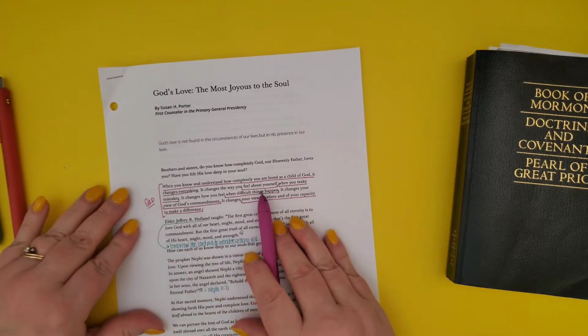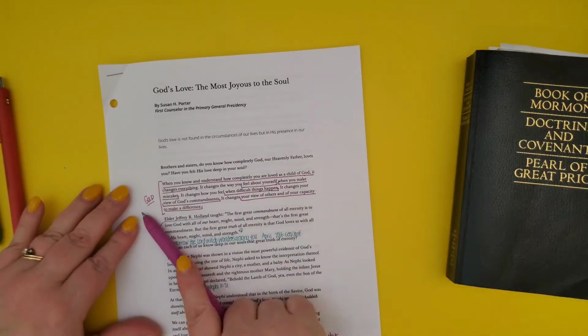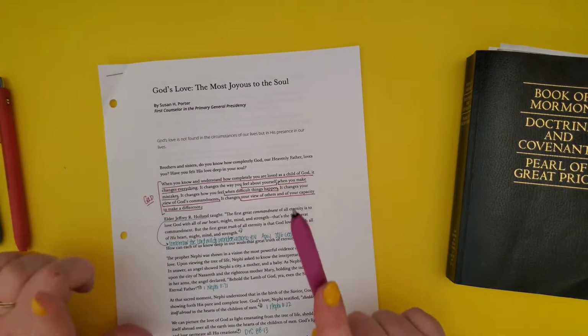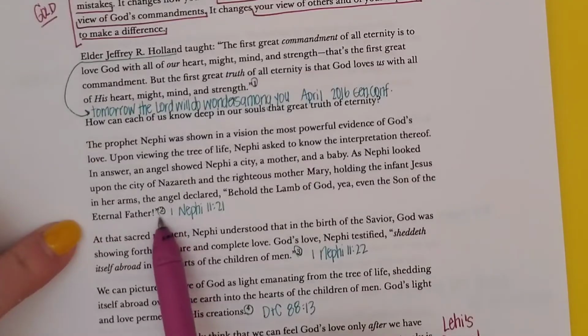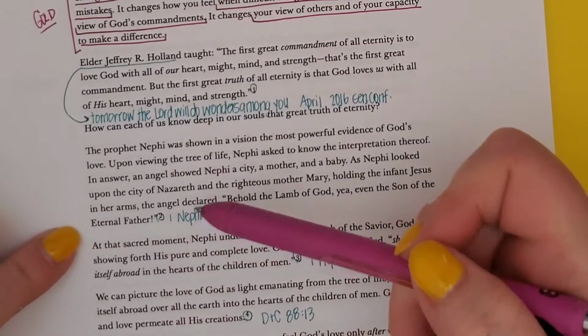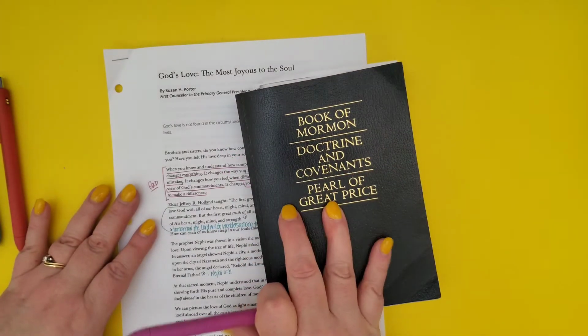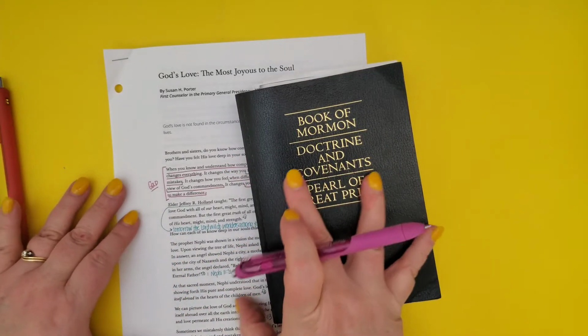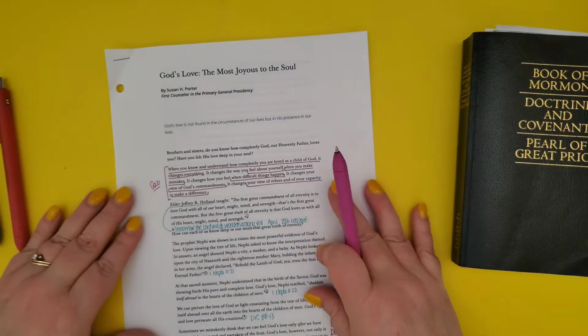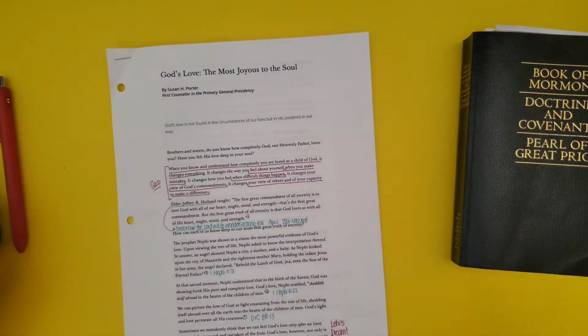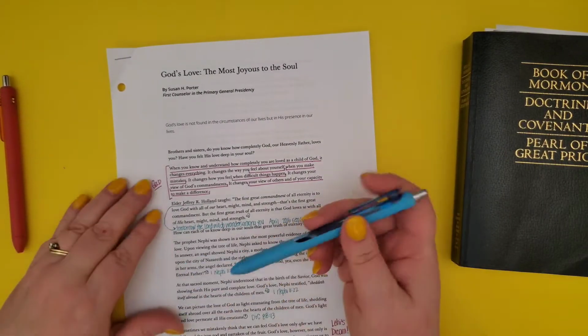As I underline in my pink the parts that really jump out at me, sometimes those parts will have scriptures attached to them. When they do, I for sure go and look them up in my scriptures and see what else I can find. Today, that was not the case, and that's just fine. So I'm going to take my light blue pen here.